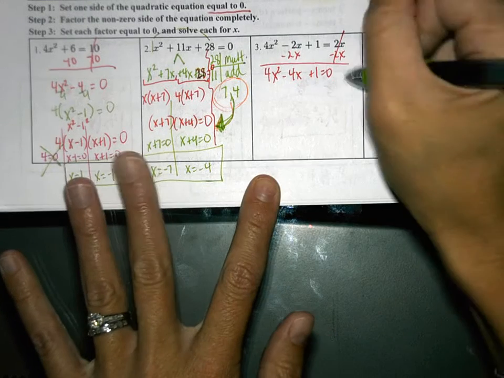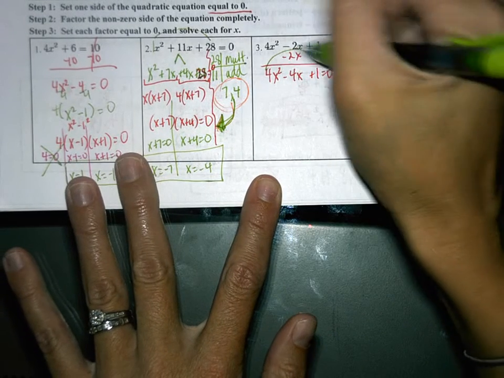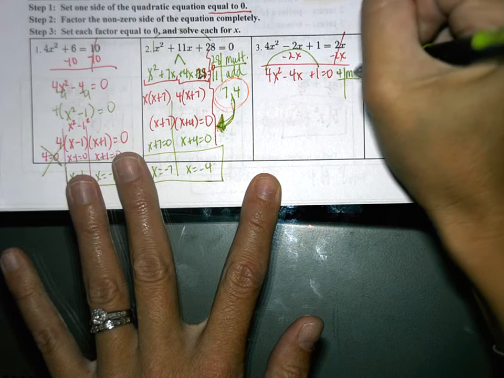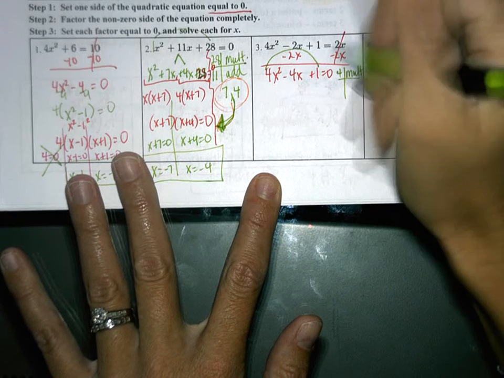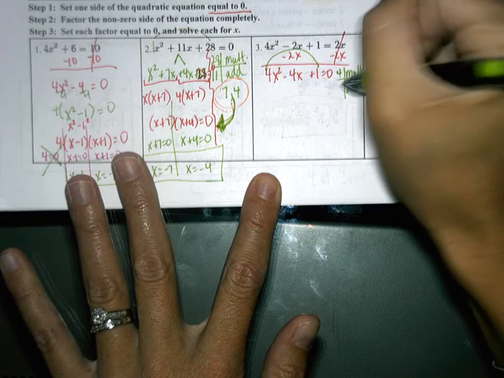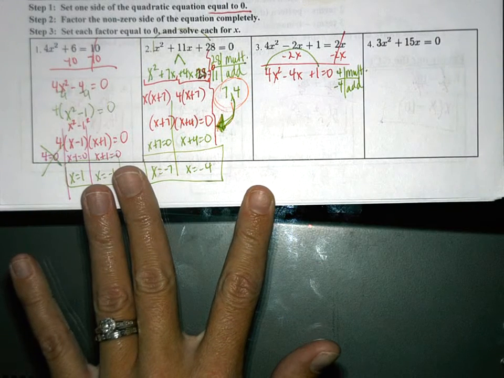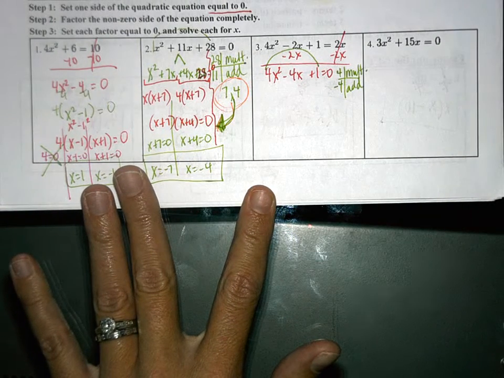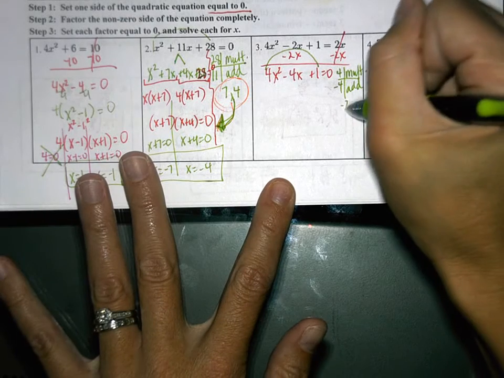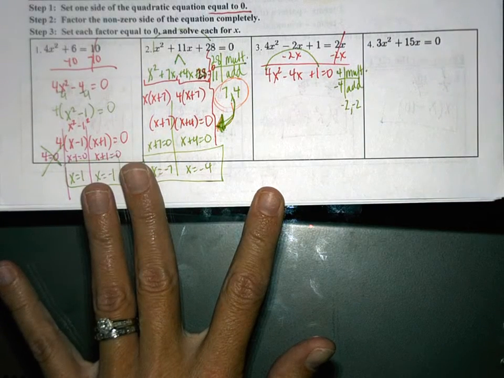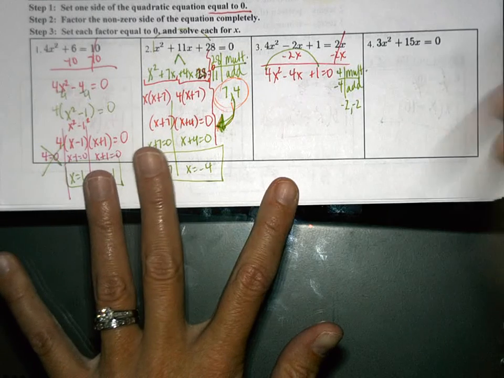No. So we have to multiply over always. 4 times 1 makes 4. That's my multiplication number. And then my adding number is what? Negative 4. Good. Okay, so what numbers multiply to be 4 and add to be negative 4? Good. Negative 2 and negative 2. So this one I can't use the shortcut on because why?